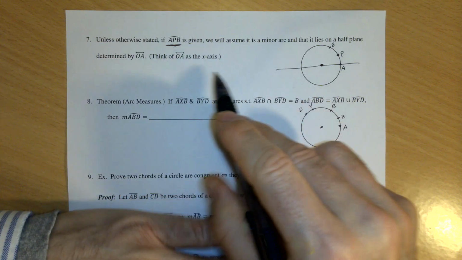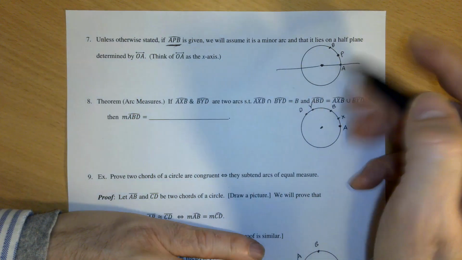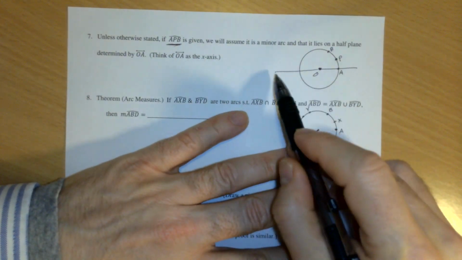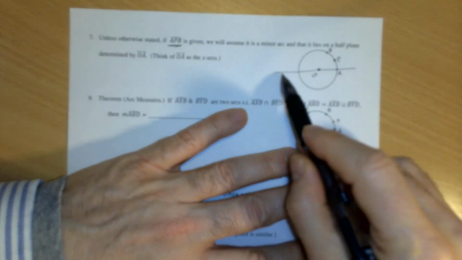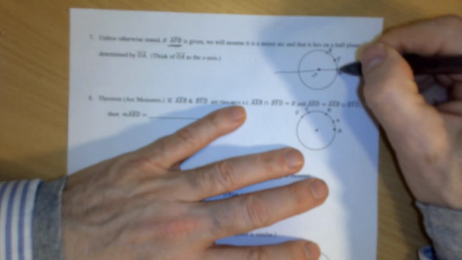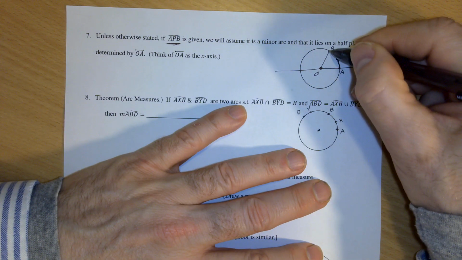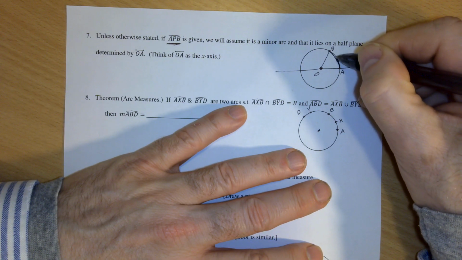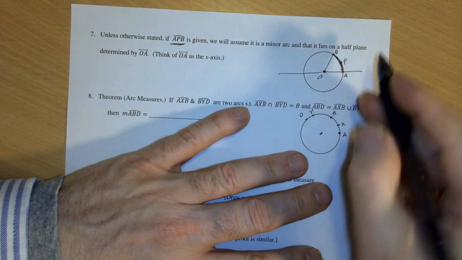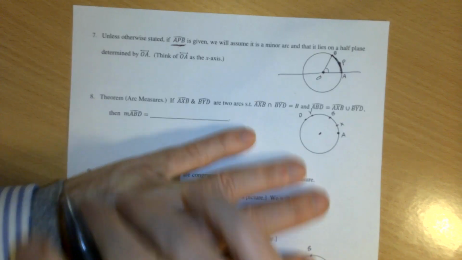And it lies on the half plane determined by the line that goes through the center O and the point A. So notice I drew it like OA is the x-axis. So the arc APB would be this arc right here. And remember, the measure of that arc is whatever the measure of that angle is.